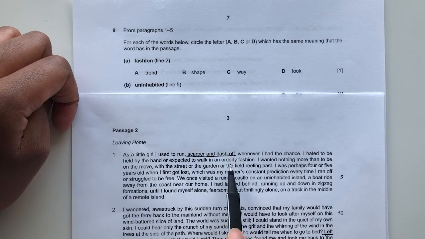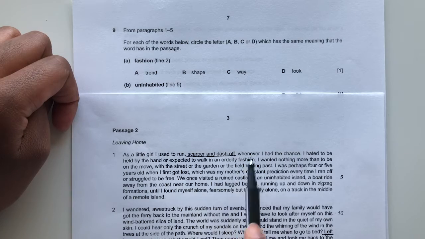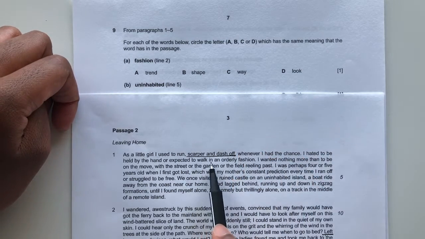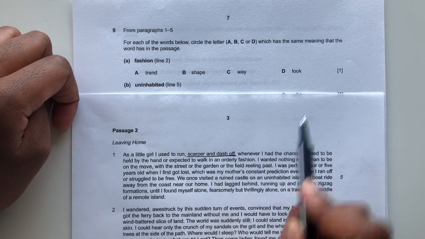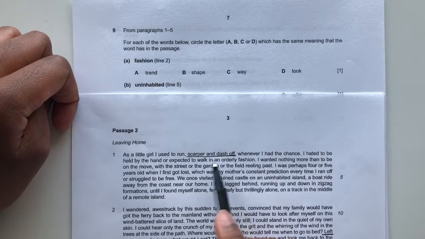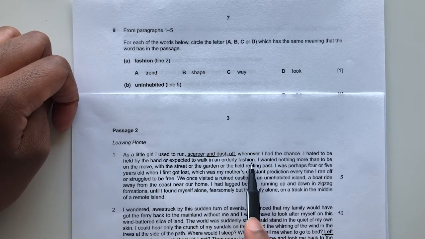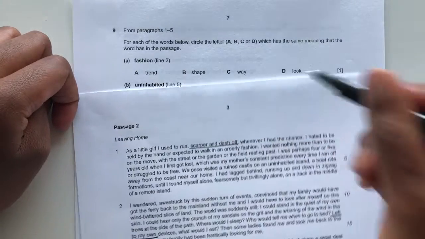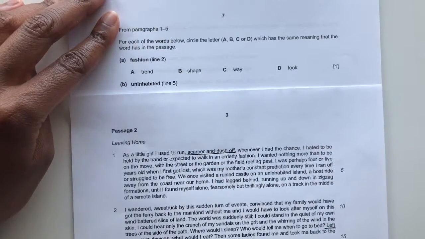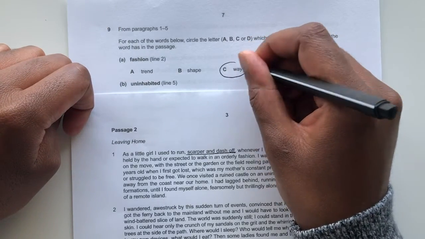So walk in an orderly shape, no, walk in an orderly way, that makes sense. Walk in an orderly look, that really doesn't make sense. So I think that the best thing to say in this situation is to walk in an orderly way. Circle this one here.